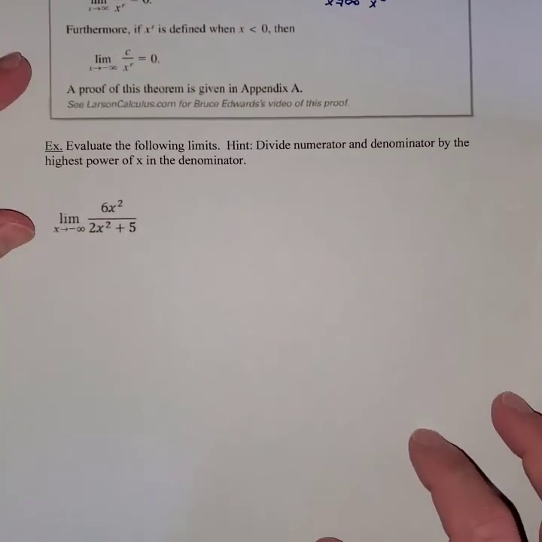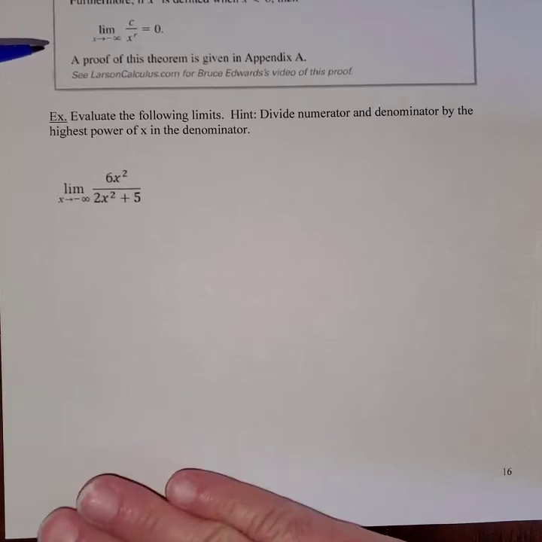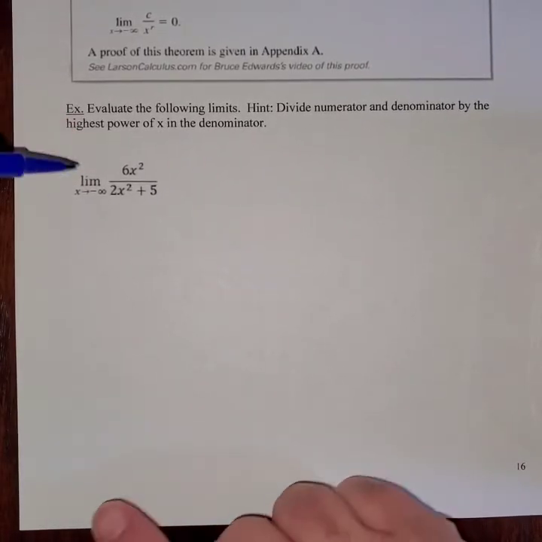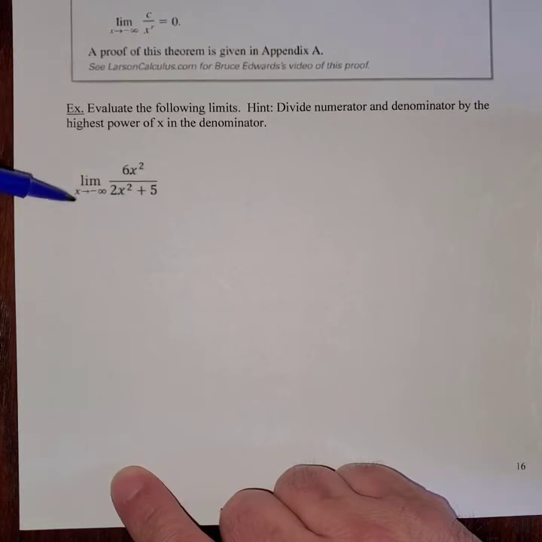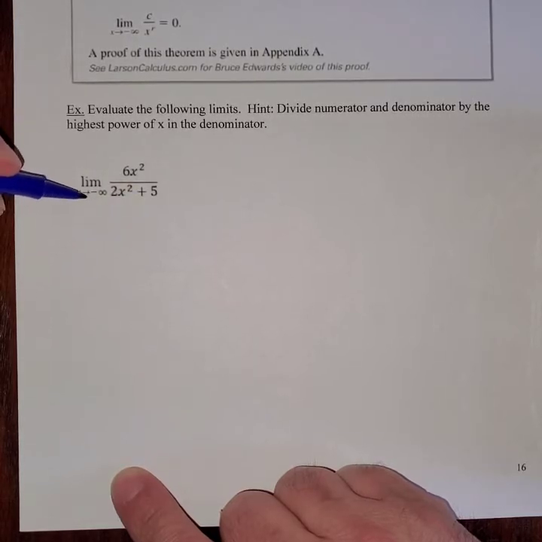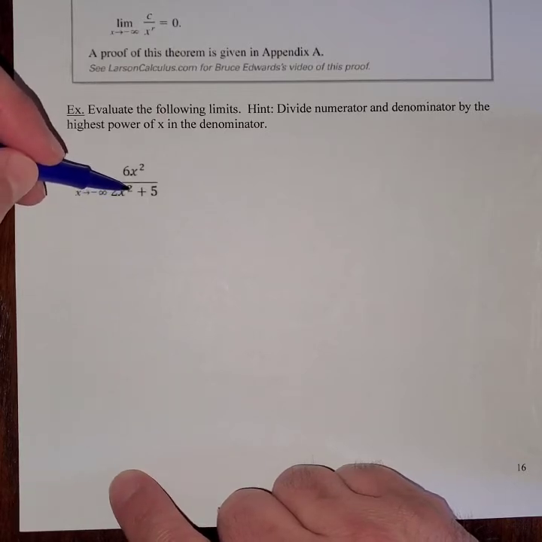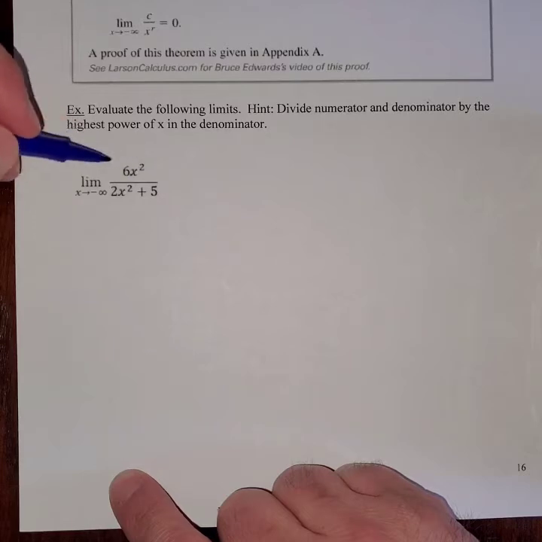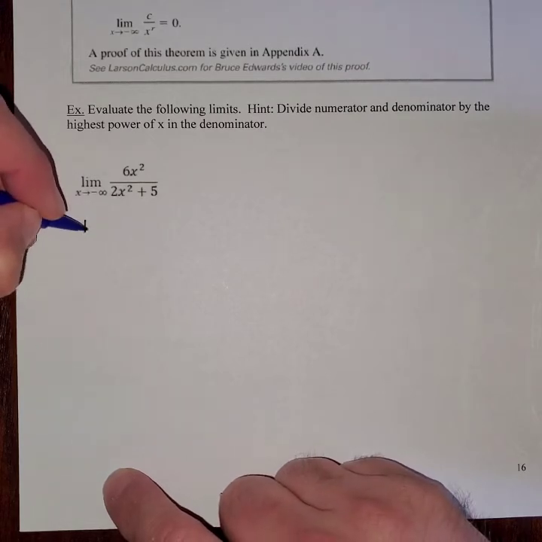Okay, so our first example of this, we want to evaluate our limit, and we even have a hint. Divide the numerator and denominator by the highest power of x in the denominator. So when I look at this, I see limit as x goes to negative infinity, and this process only applies to when x is approaching positive or negative infinity. We look at x to whatever the highest power of the denominator is. It does not matter what the power of the numerator is. x squared. And we're going to use that to rewrite our limit.